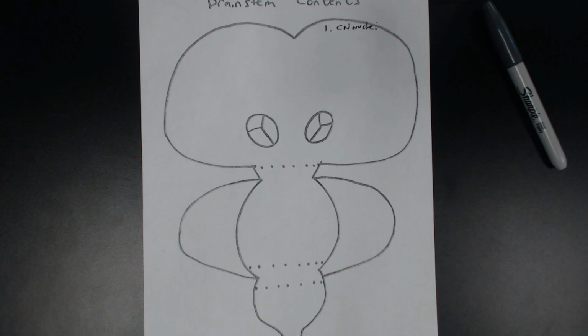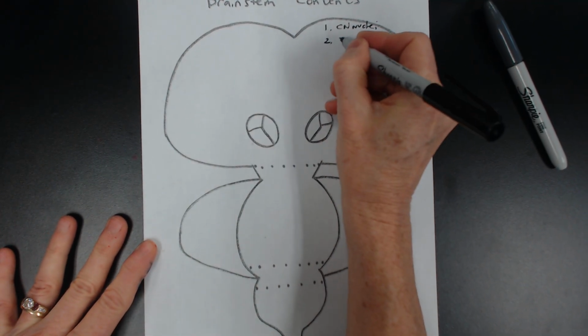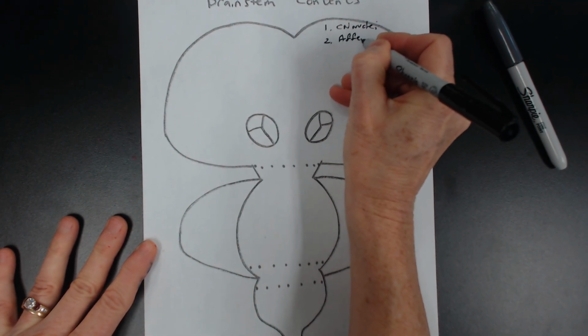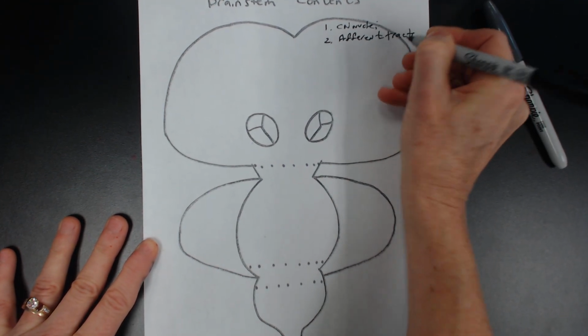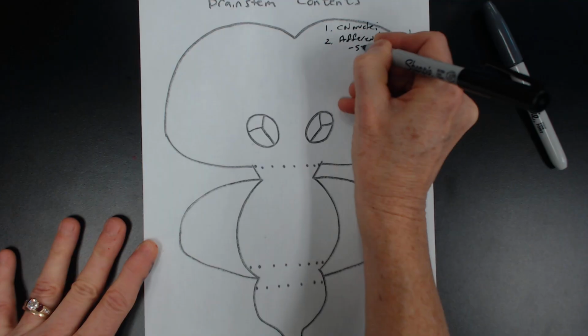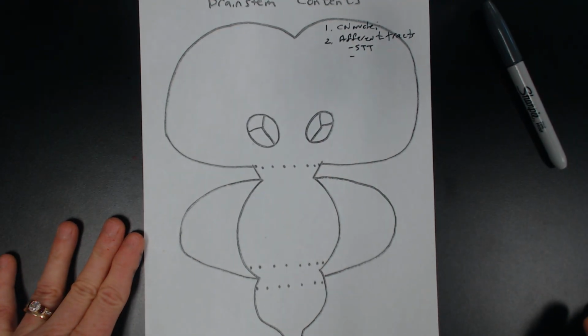Now, what else would I expect to find? Whatever we've covered in this course so far, what do you know that goes through the brainstem? Give me something you know that goes through the brainstem. Tracts. Name a tract. STT. Okay, let's talk about afferent tracts. We have talked about some different afferent tracts, right? Popular one is STT. There was one more that we talked about that was an afferent tract.